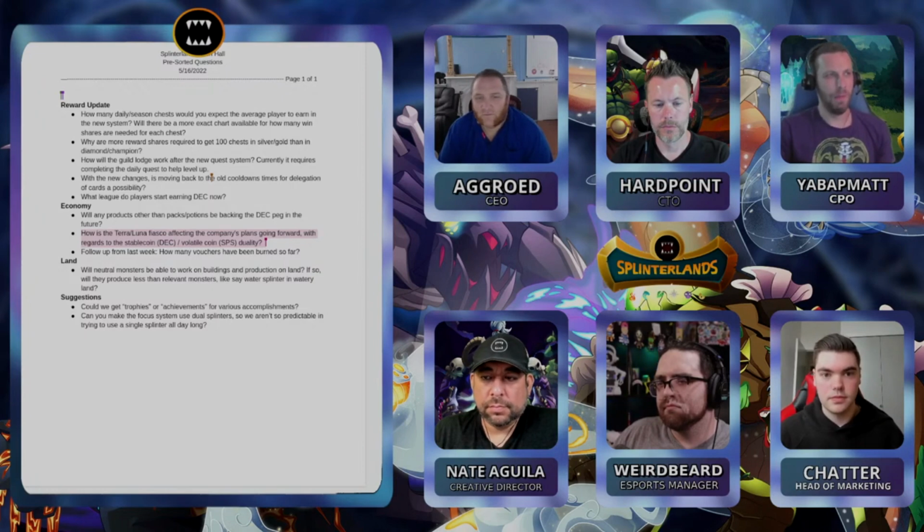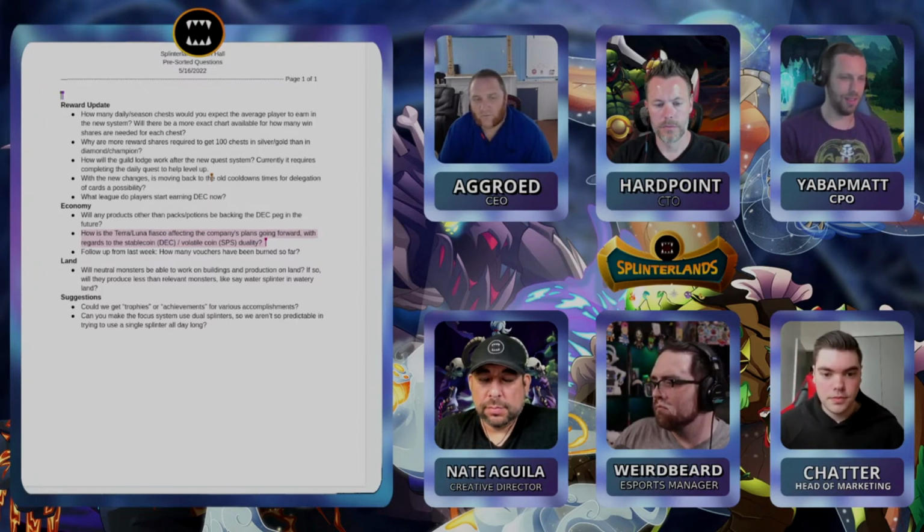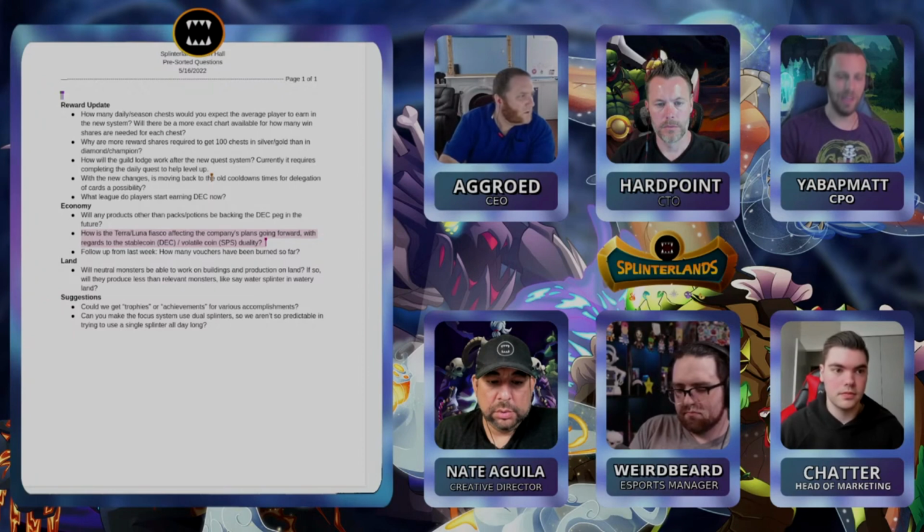But as long as people like this game and they want to buy the packs, they want to buy cards in the market, they want to buy potions, they want to buy stuff in land, they want to buy potentially things in other new games that we're putting out, that will always prop up the value of it, as long as all these things are priced in a fixed amount of DEC, and it doesn't lead to this hyperinflation of SPS like you saw with Luna.